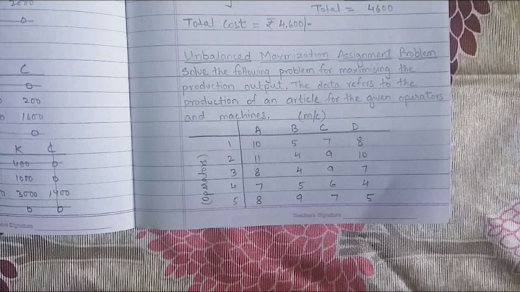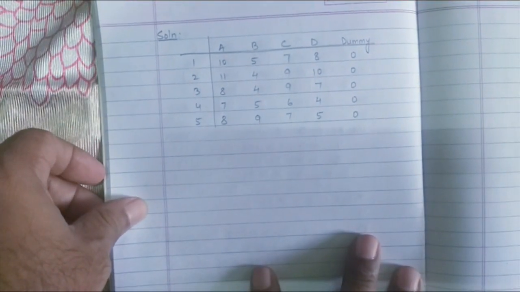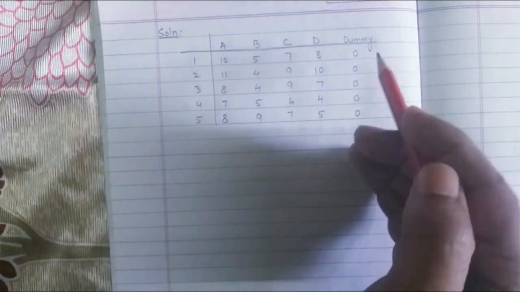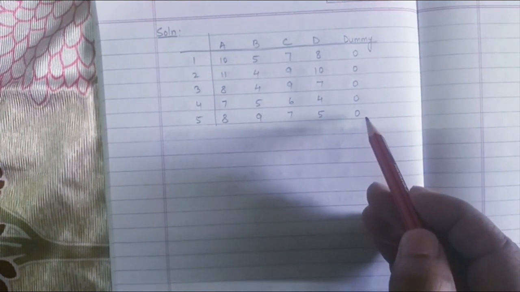Okay, and I'll rewrite this whole problem, and we have the new matrix, which is like this. So we have added a dummy column and the payoffs are zeros.